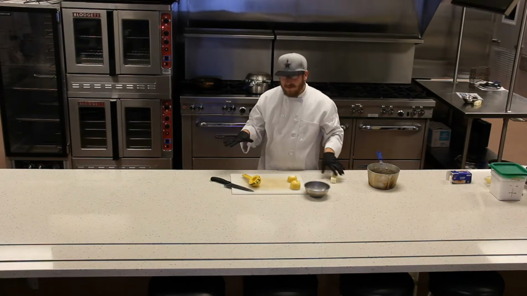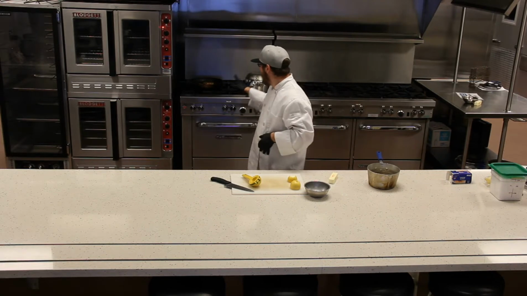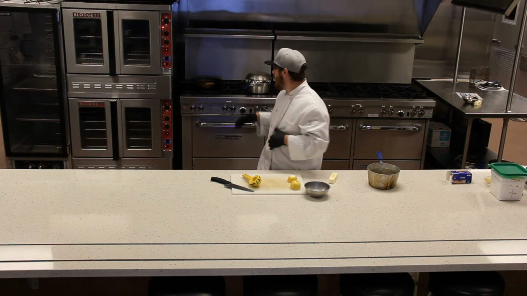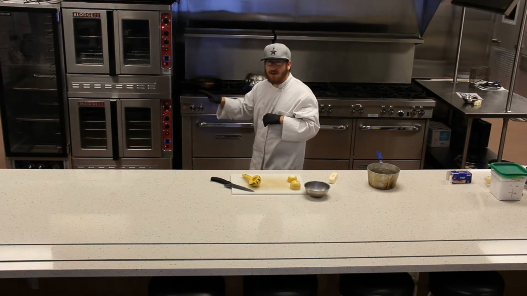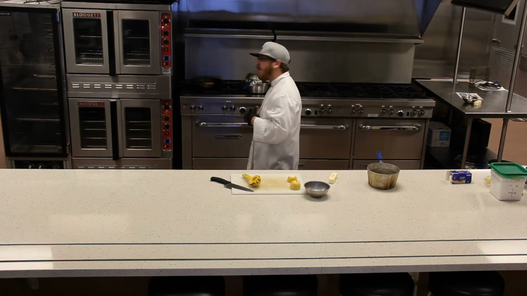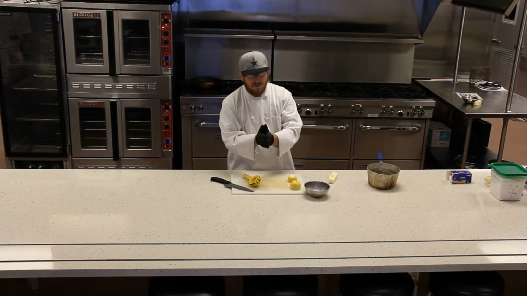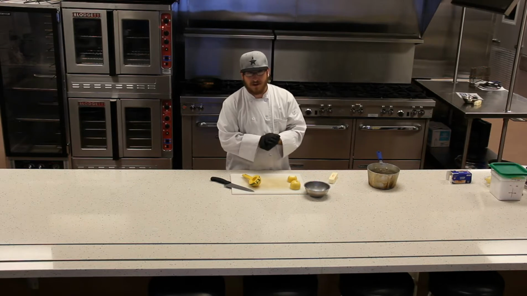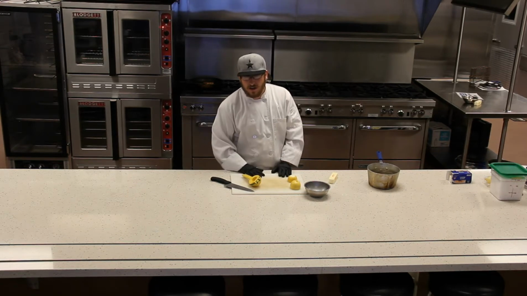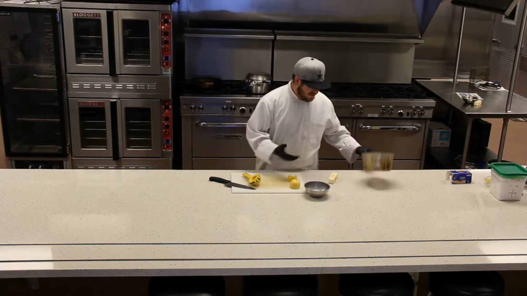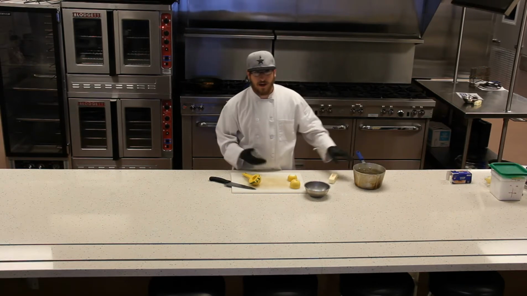Guys, for the final part, we're going to be doing the sauce. Chicken just came out of the oven. It looks beautiful. Rice has like 4 or 5 more minutes left, and then the broccoli is still being steamed right now. For the sauce, I'm going to be doing a lemon butter sauce, and it's going to go on top of the chicken.